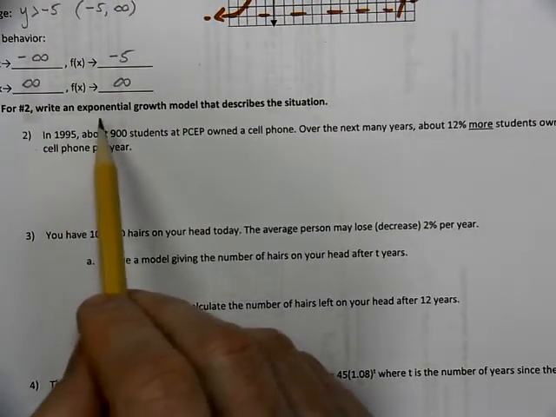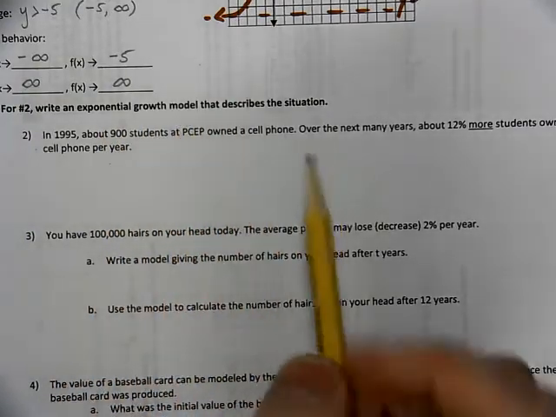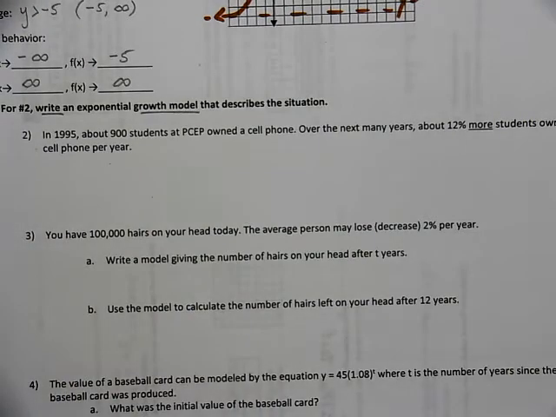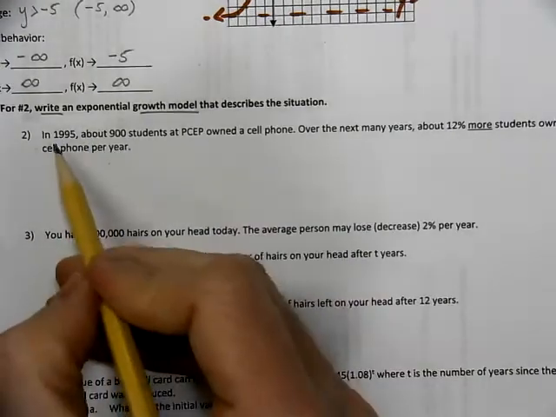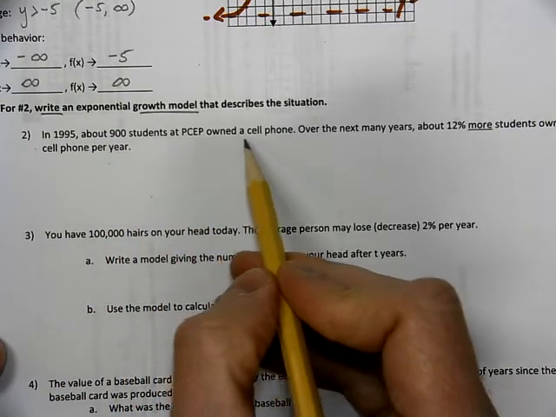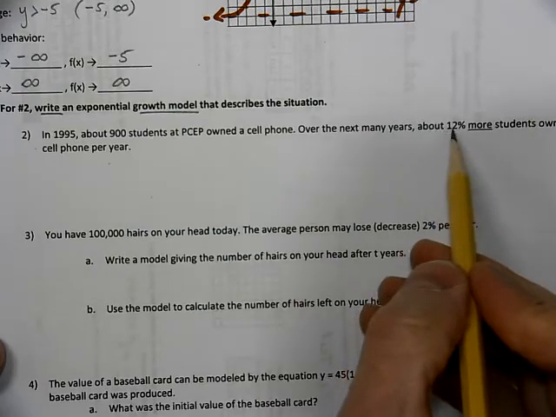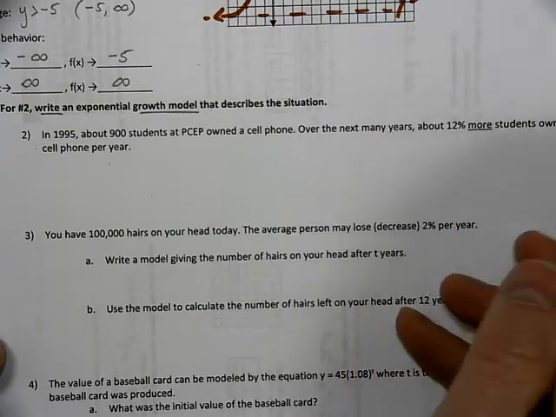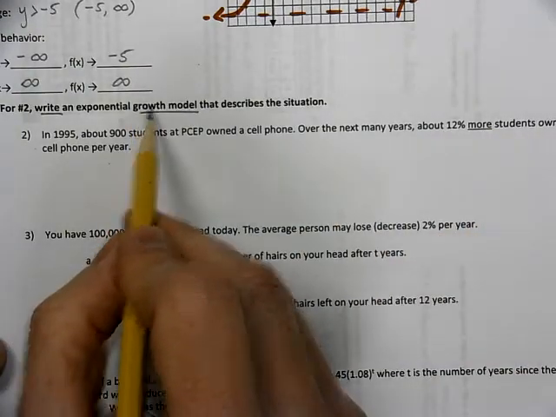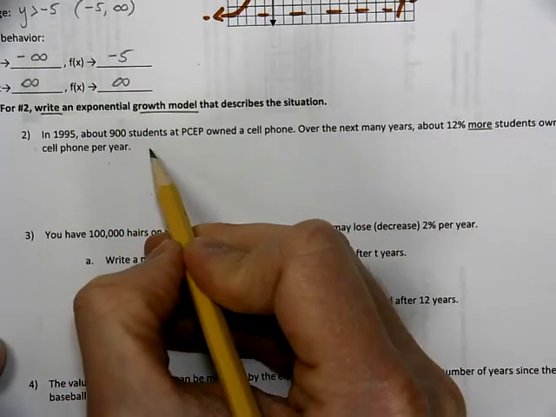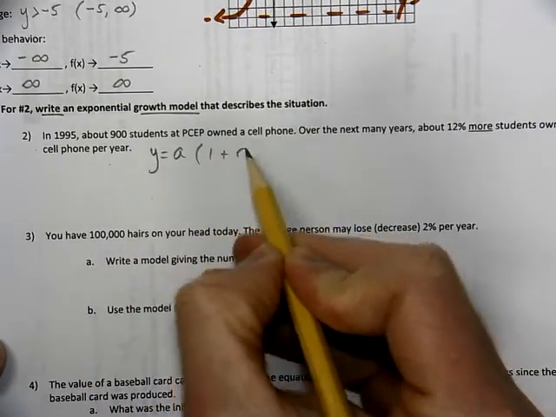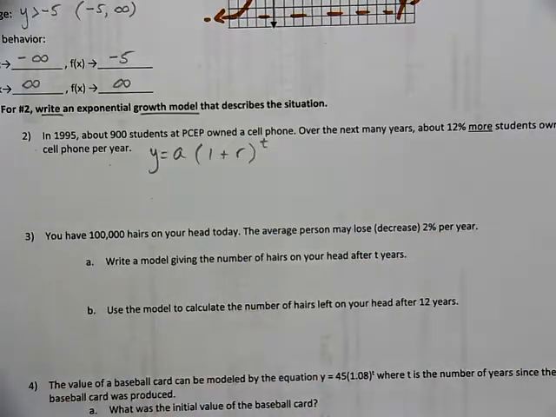For number 2, we're going to write an equation, a growth model. We're not solving for anything, we're just writing the model. So in 1995, about 900 students at PCEP owned a cell phone. Over the next many years, about 12% more students owned a cell phone. The more indicates that this is a growth function. So we're going to use the equation a(1 plus r) to the power of t.